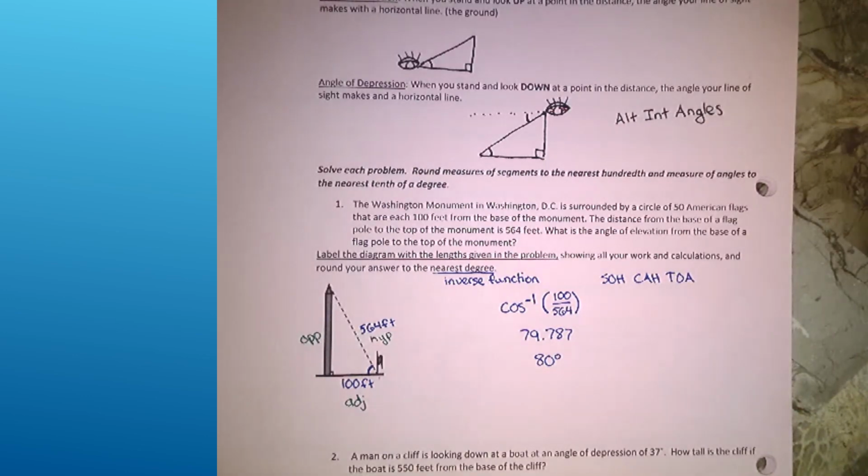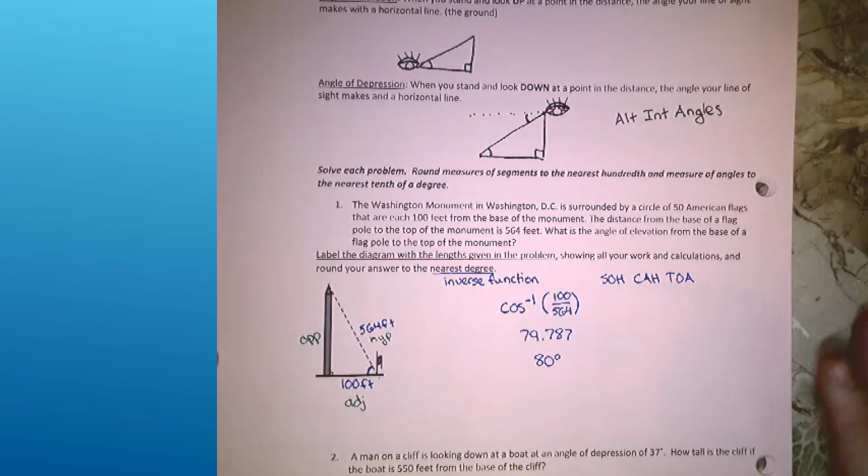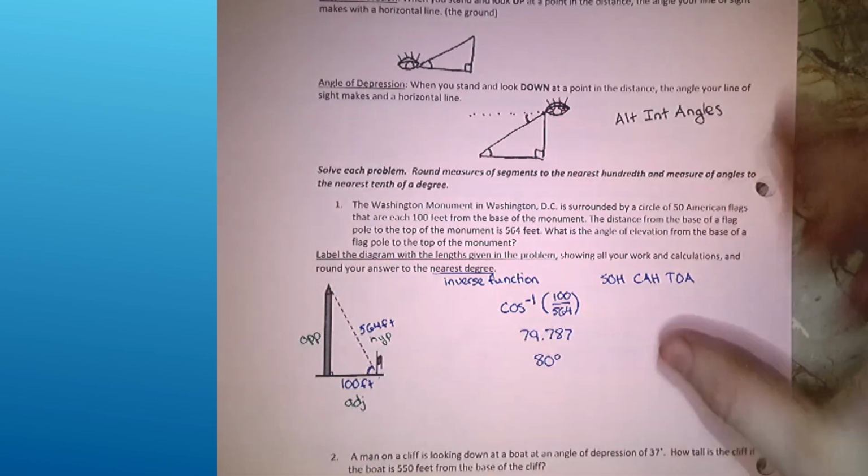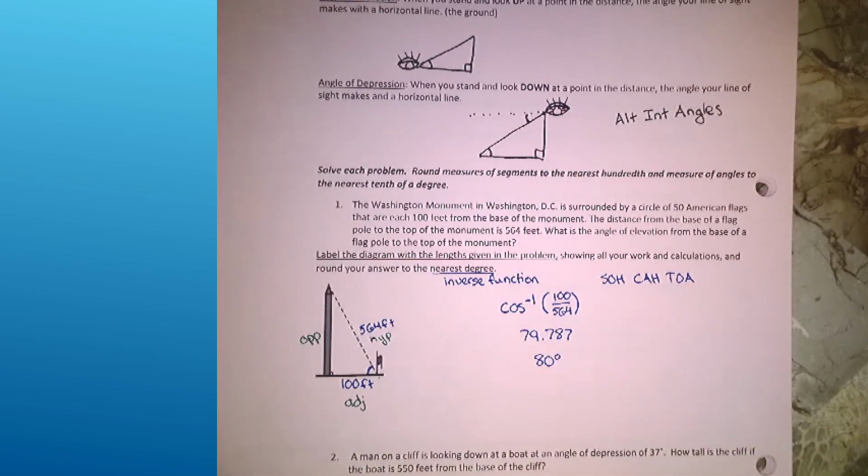So I noticed after the fact that it seemed to come out a little blurry on these ones, so I just want to give you a chance to hopefully see it now where it's not so blurry. If you need to pause it to take time to rewrite everything, feel free.